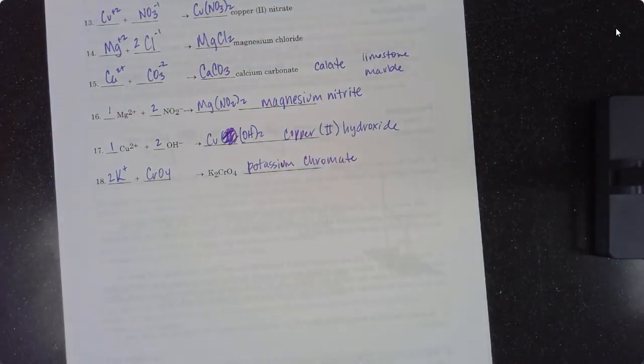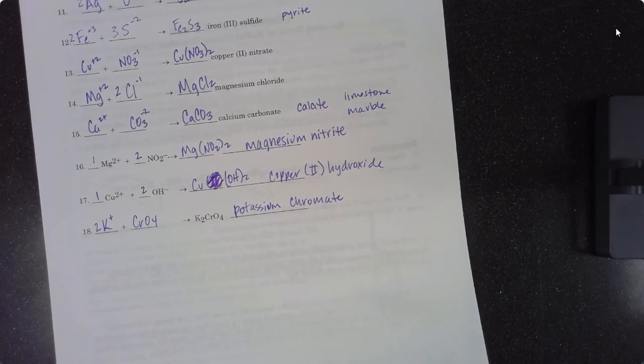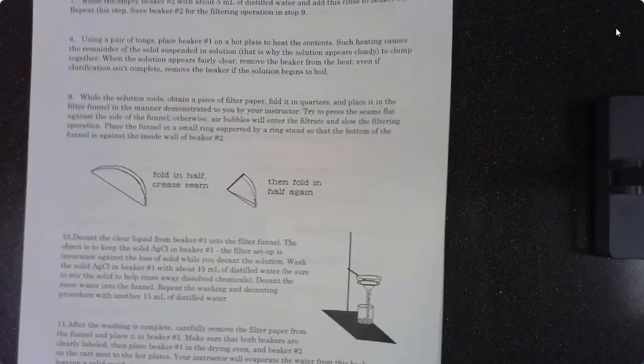Gotcha. All right, you guys have any questions? How do you guys feel about empirical formulas and names and stuff? You remember how to do it? Good, I'm glad. So we've got another reaction here. We're not going to do that yet, at least. We'll see. This is kind of similar to what we already did.